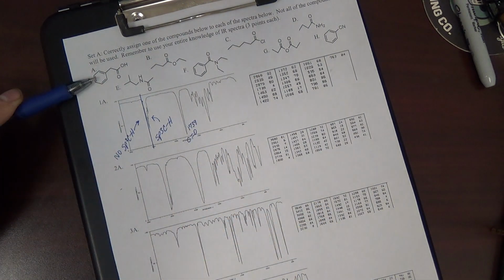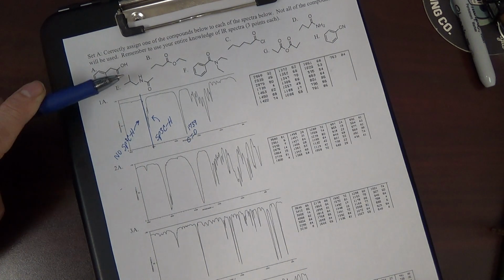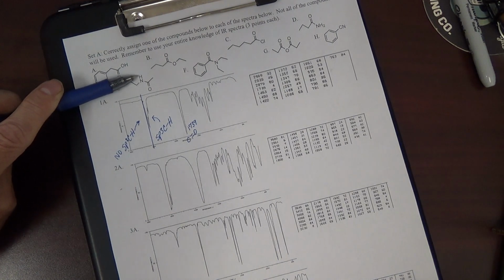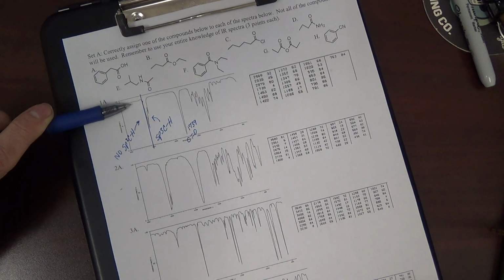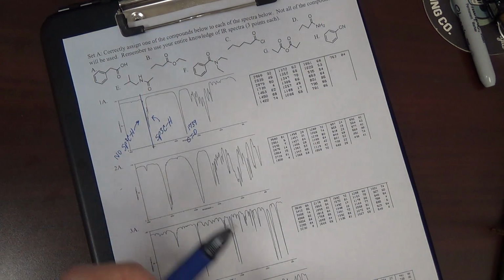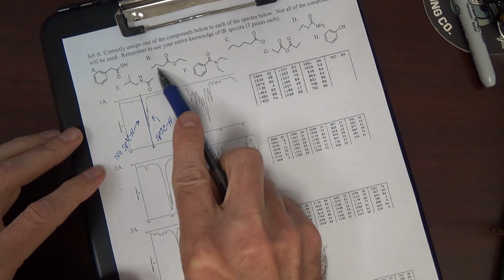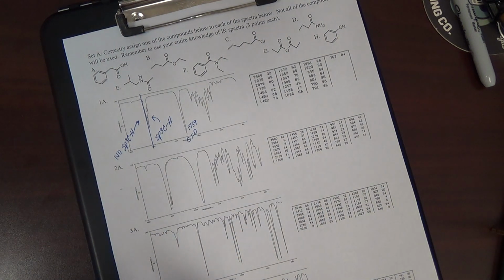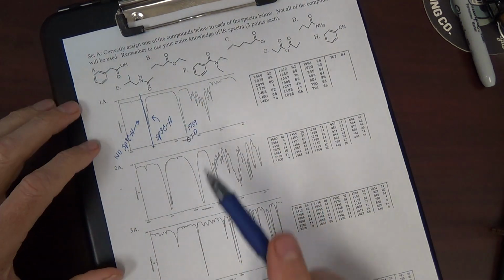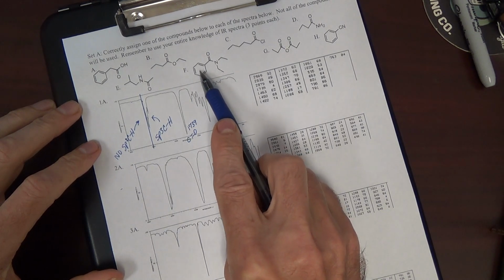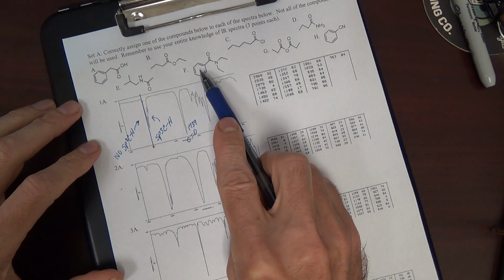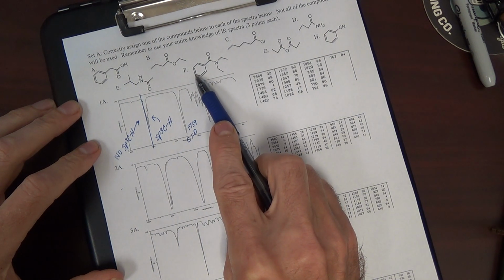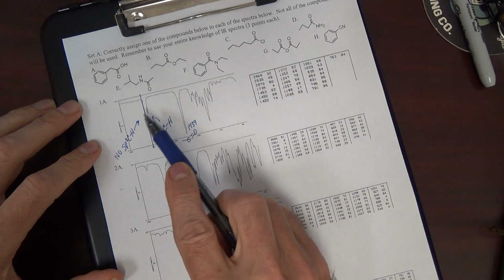The first spectrum, not this, because this compound has sp2 CH bonds. That's not the answer because this has an NH. An NH is going to give a peak about 3,400. There's no peak here. How about this? All the CH bonds are sp3 CH, and it has a carbonyl. That could be the answer. This is not the answer because we've got this aromatic ring, and thus it contains sp2 CH bonds. There's none present here.